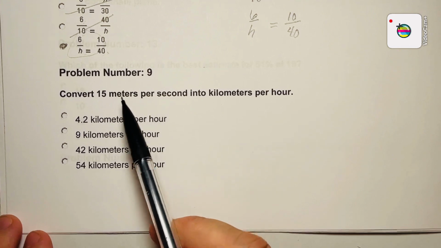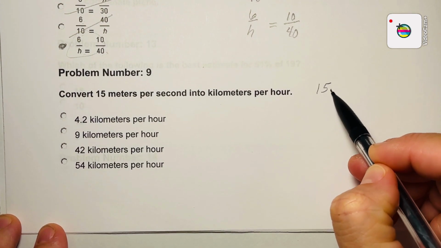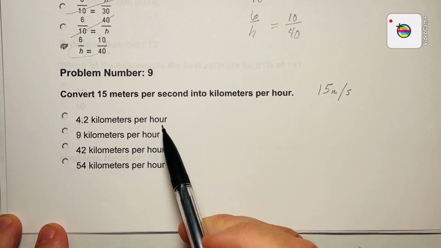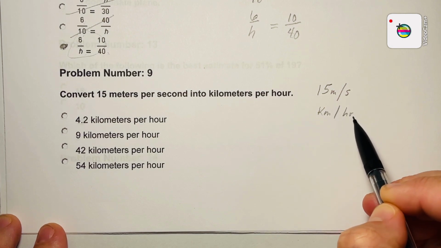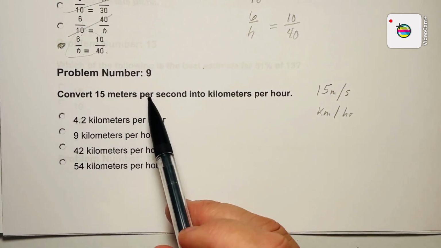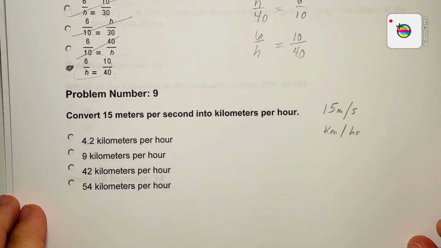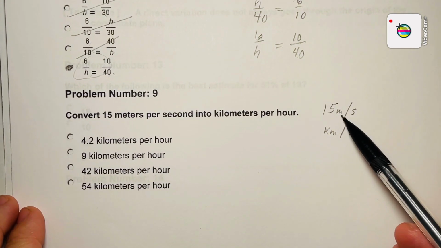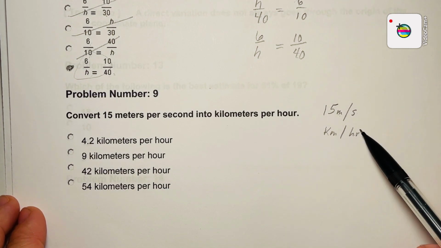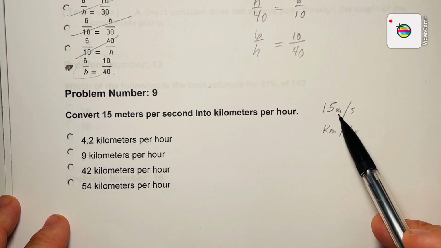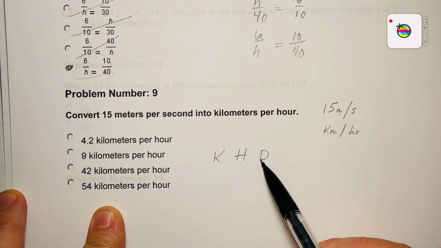Okay, problem number 9. Convert 15 meters per second, so that's like saying 15 meters per 1 second, to kilometers per hour. Now, there's not very many numbers given in this sentence, so we're not going to use a proportion per se. What we have to do is convert meters to kilometers and seconds to hours, and then we'll have this part figured out. Do you remember how to convert meters to kilometers?